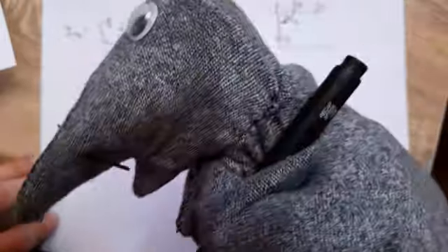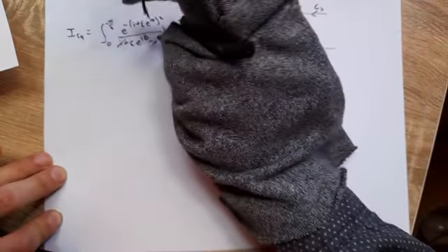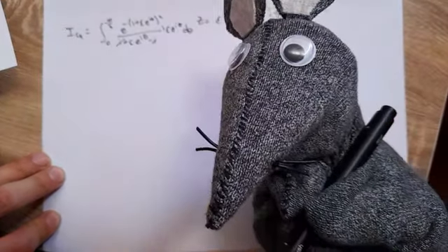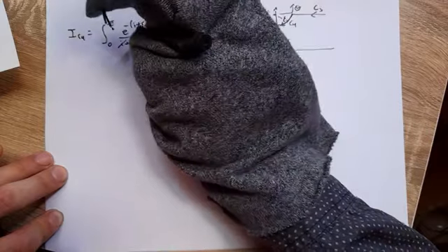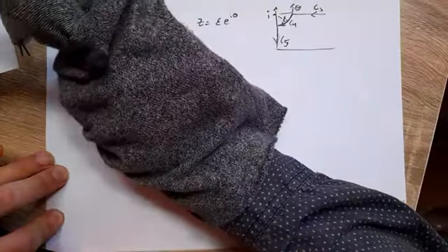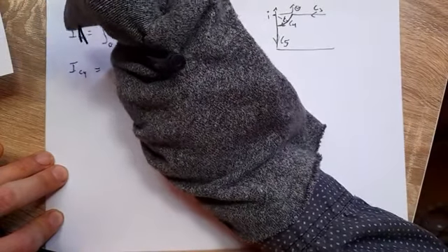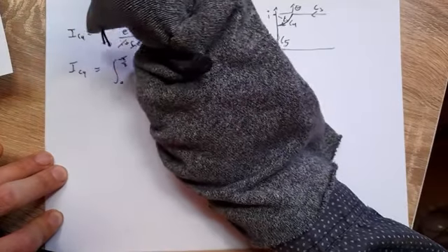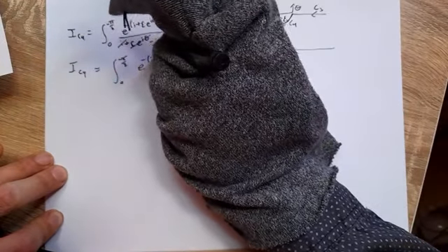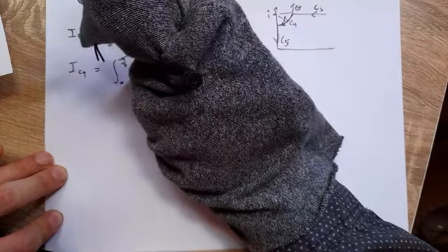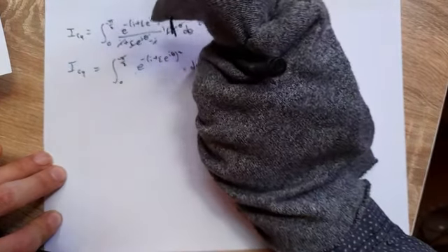Yeah? So then we can cancel the I's. The epsilon e to the I theta will also simplify. So we will get the integral I on C4 equals the integral from 0 to minus pi over 2 of e to the minus I plus epsilon times e to the I theta squared times I d theta.